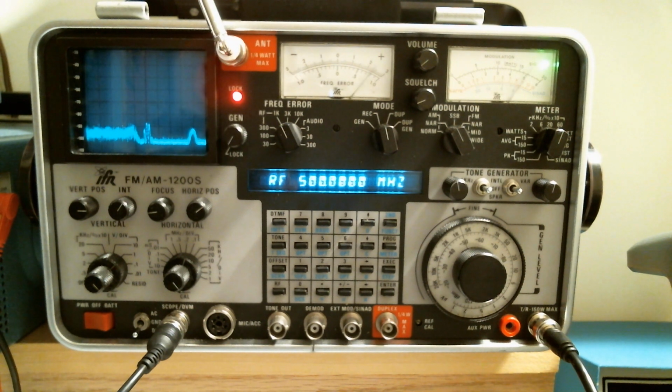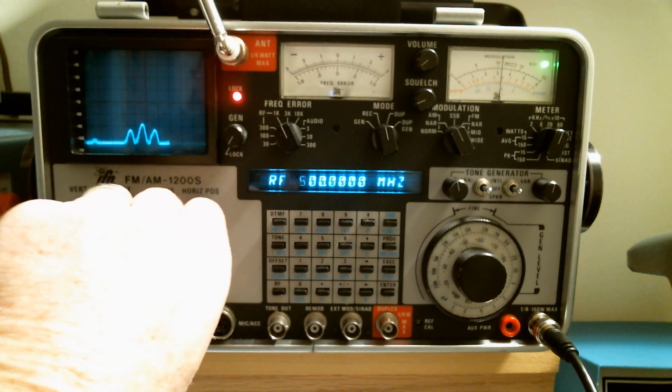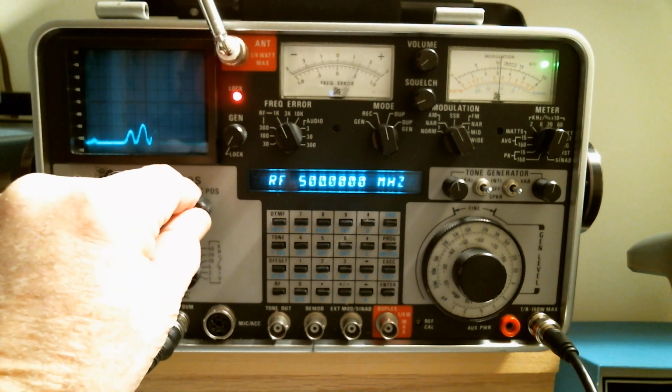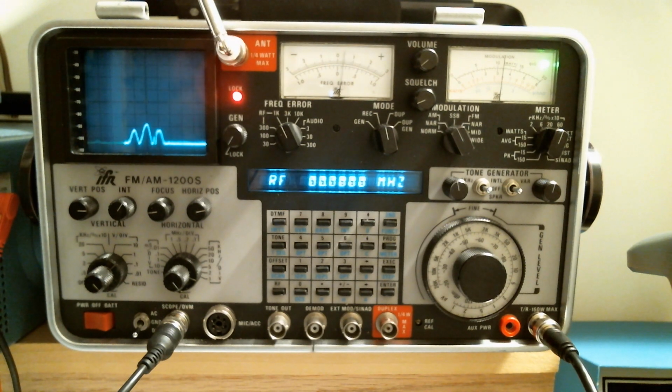It's neat. So I get back in there with the signal generator and come back down to 1 kilohertz per division. Slide this to center it up a little bit, and there we are. So that's how you can look at incoming signals.